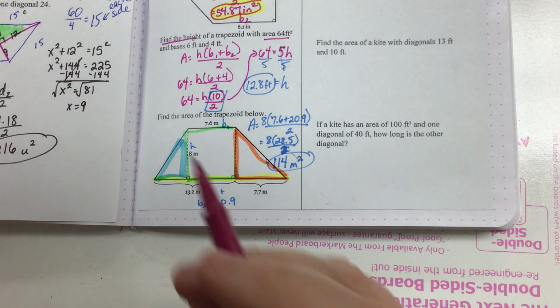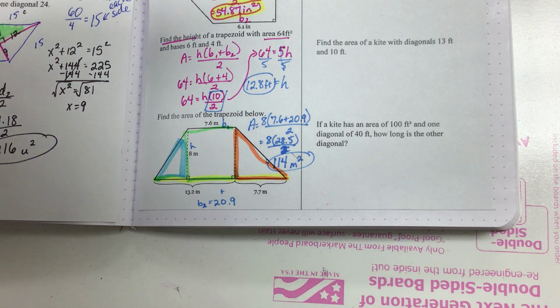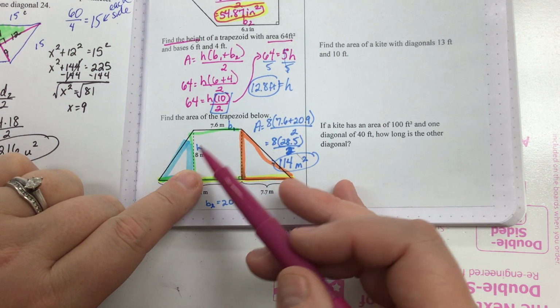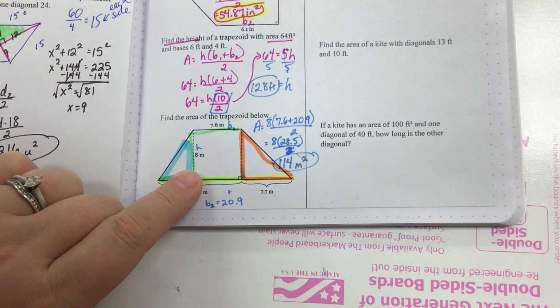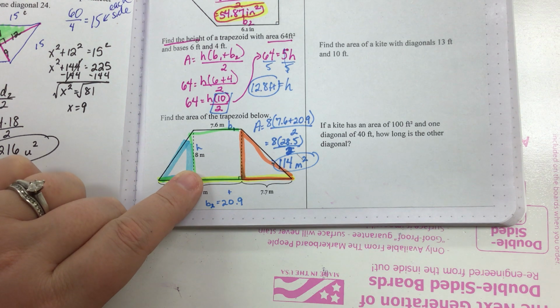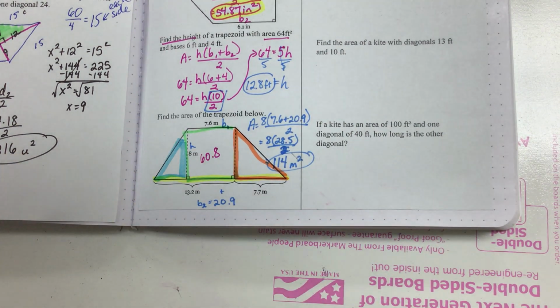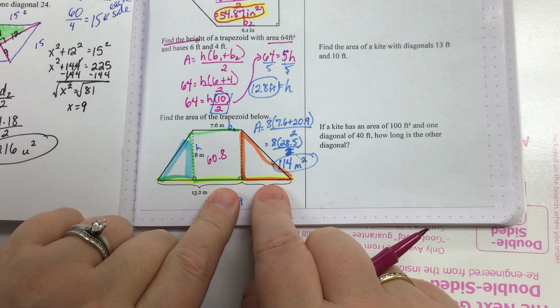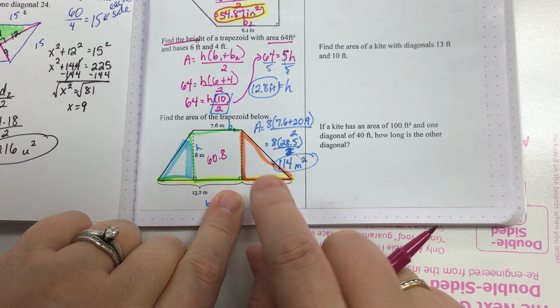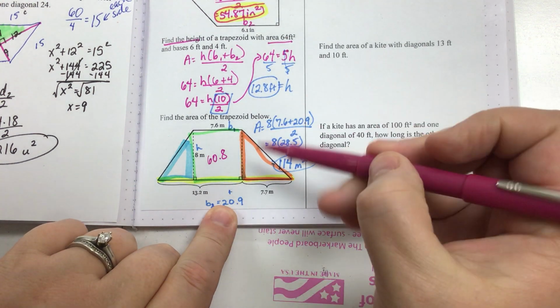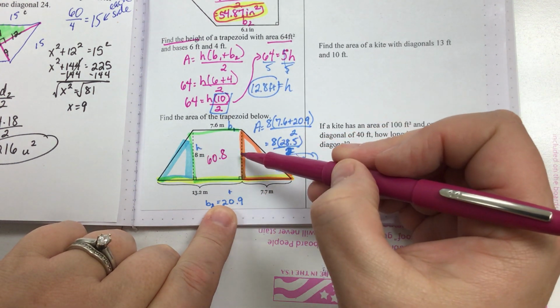To do this, I would find the area of each section and add them together. This middle, like I said, is a rectangle. The dimensions are 8 by 7.6. So if I take 8 times 7.6, I get 60.8. To find this orange triangle, remember area of a triangle is base times height divided by 2. This height that I'm pointing to is also going to be 8 meters.